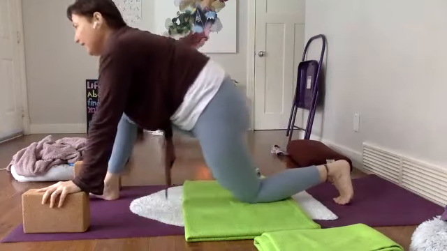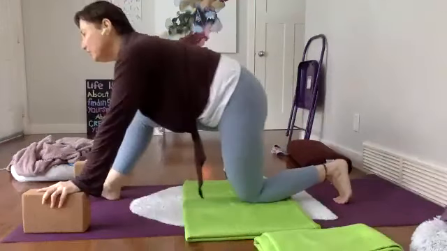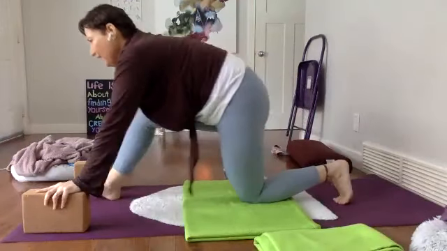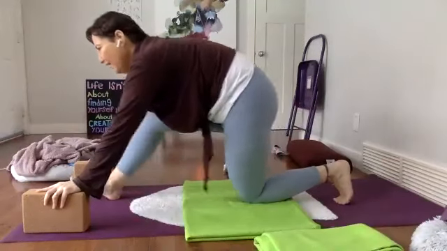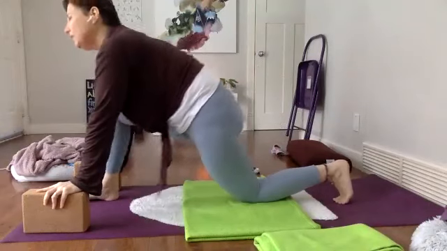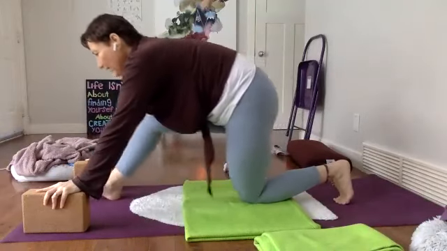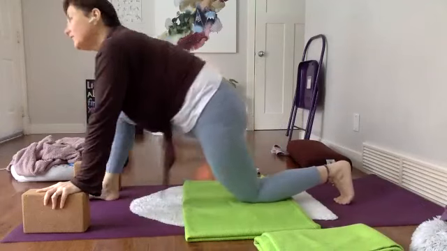You can put your blocks on any height you like. Just moving. Just be here in this. You feel for yourself. We're just opening up. Good. Okay. We're going to lift ourselves up.